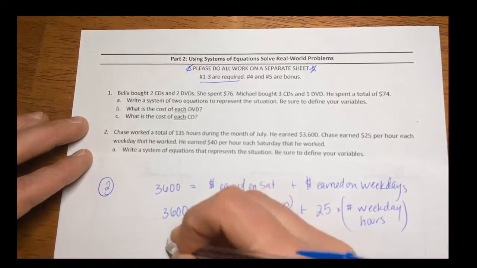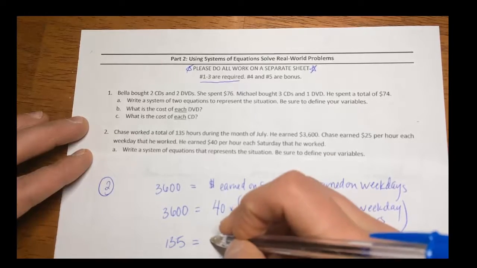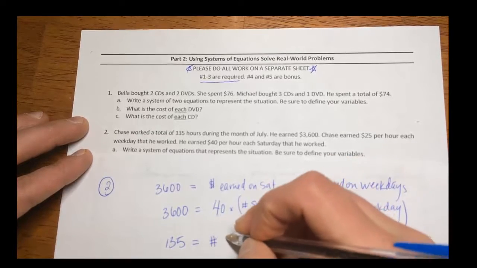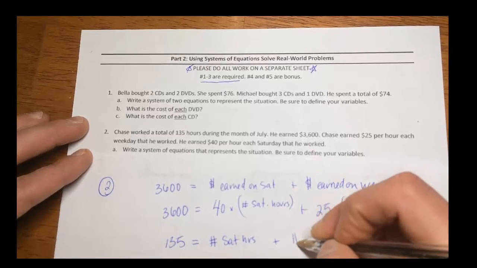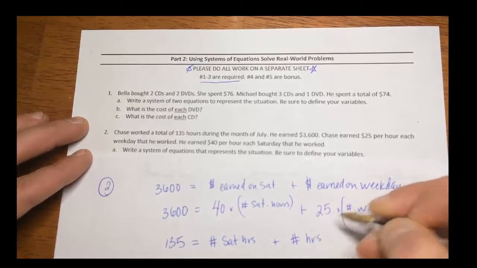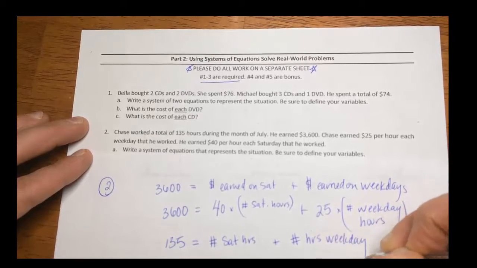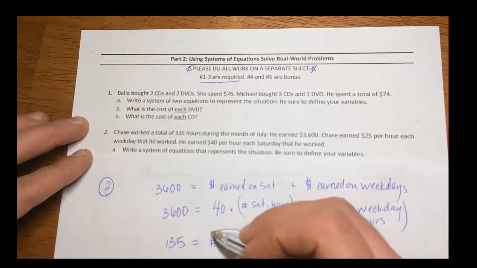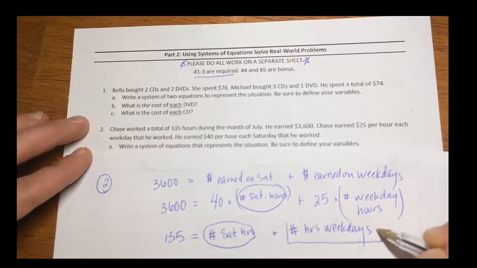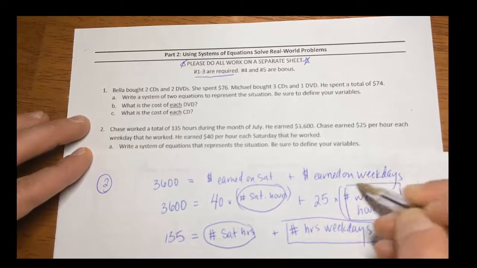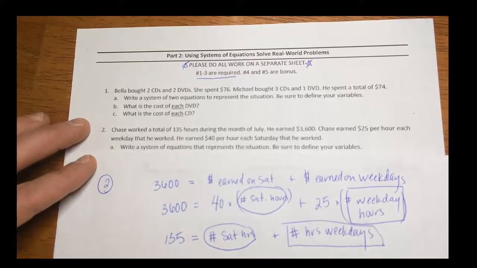So I know that 135 hours is equal to however many hours he worked on Saturdays, so number of Saturday hours, plus however many hours he worked on weekdays. Okay, so now you'll notice that I've got some probable variables in these words or phrases that I've written out. That's your hint for number 2.